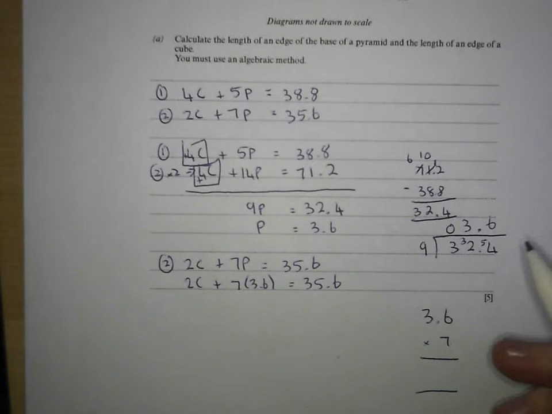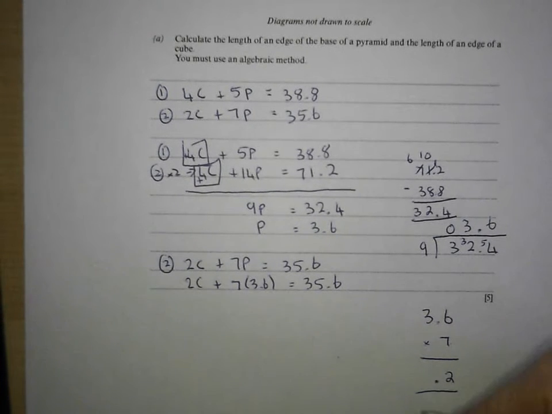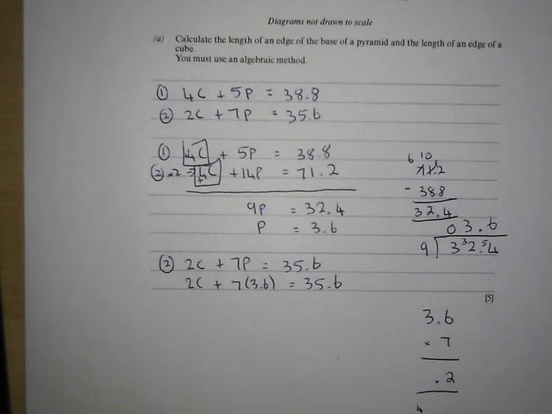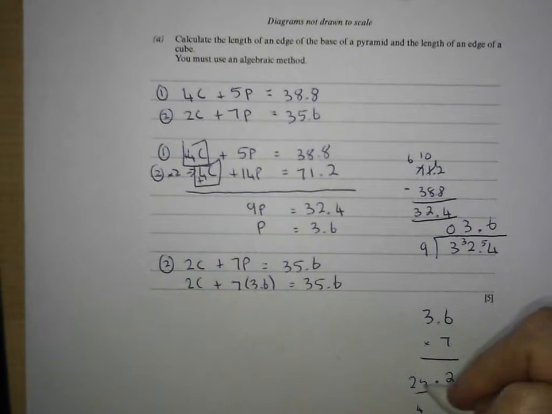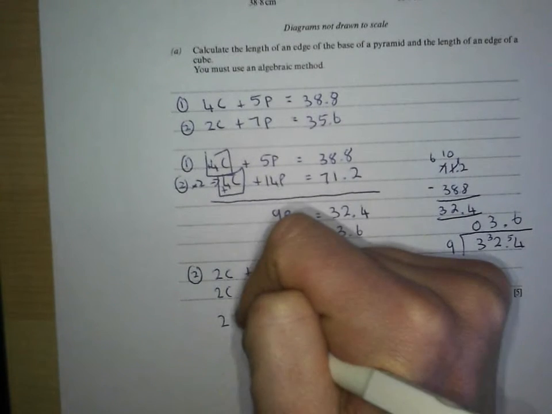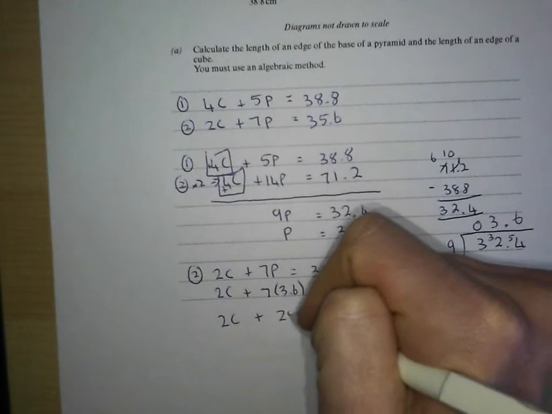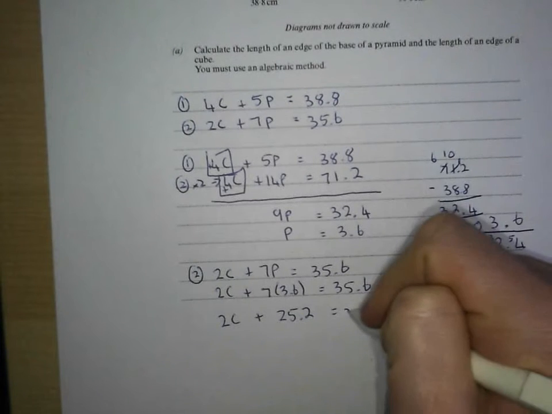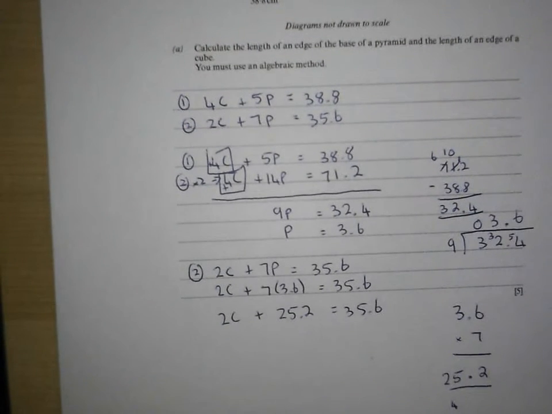7 lots of 6 is 42. Put me 2 down, put me point in, carry me 4. 7 lots of 3 is 21, plus me 4, and that's 25. So I'm going to go for 2c plus 25.2 equals 35.6. I hope this is right.